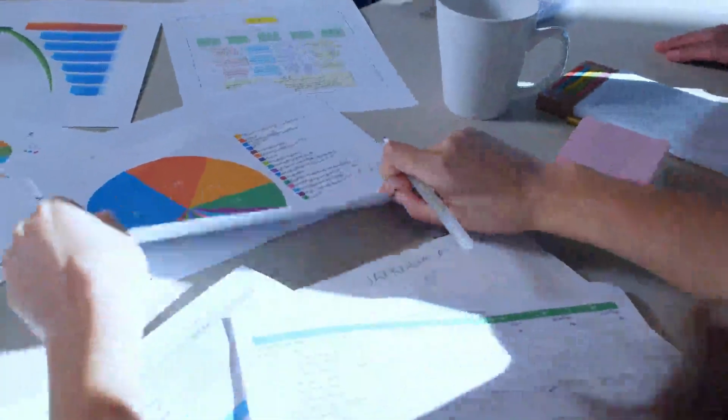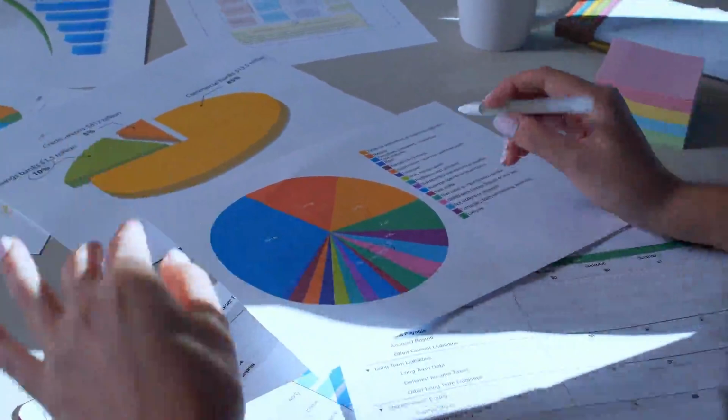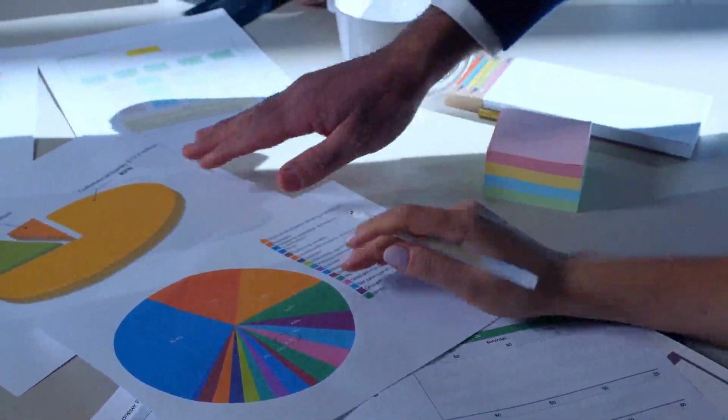MS Excel is the most popular data analytics tool, still widely being used everywhere for day-to-day data analytics tasks.